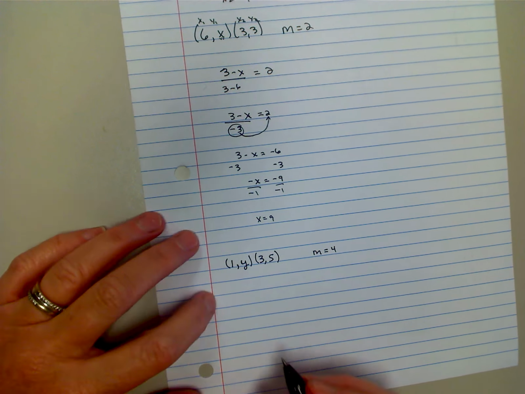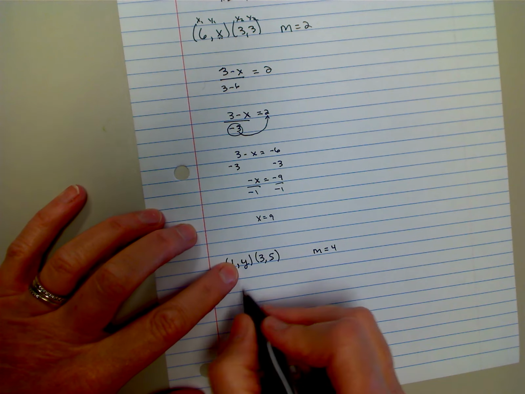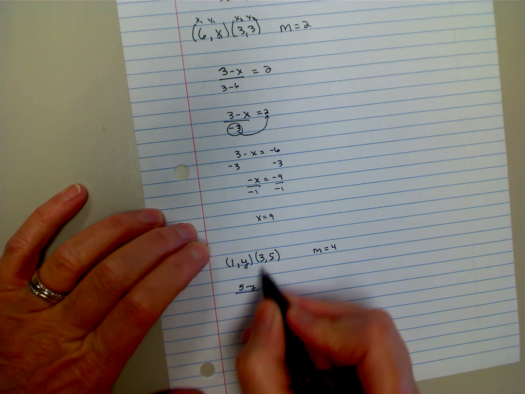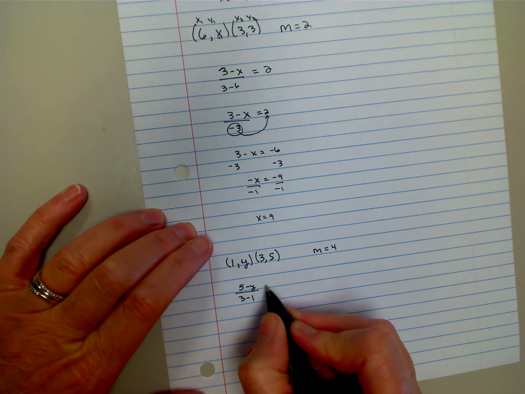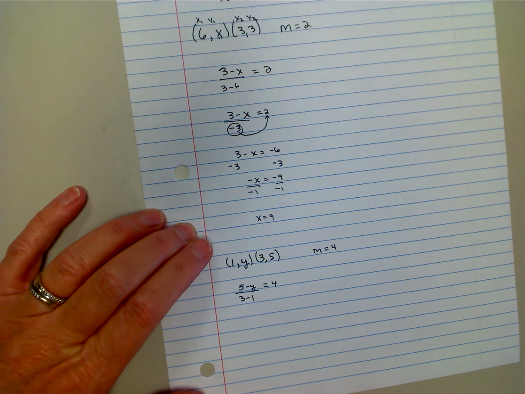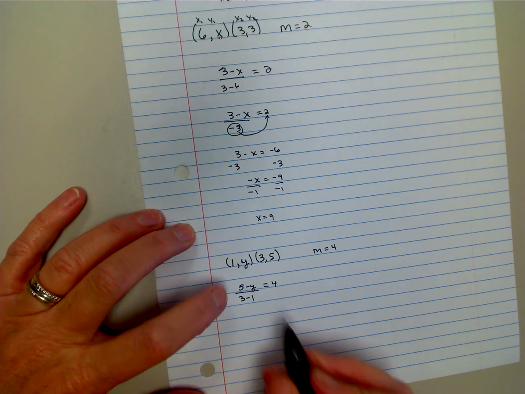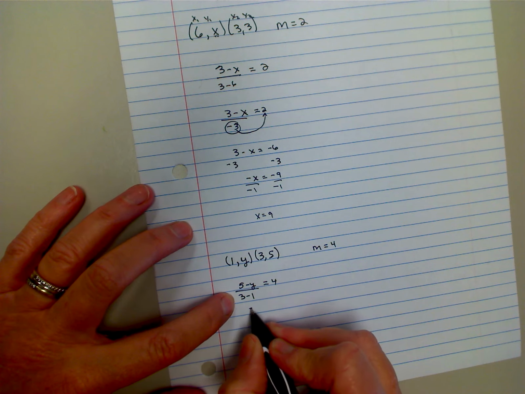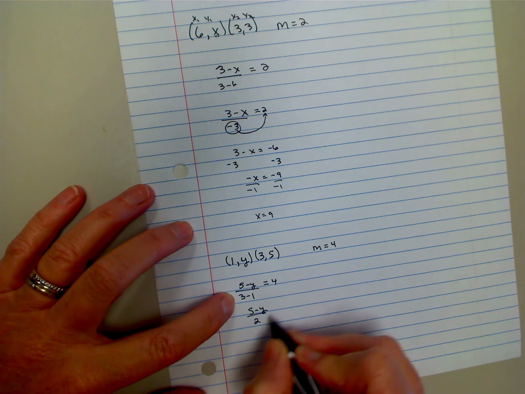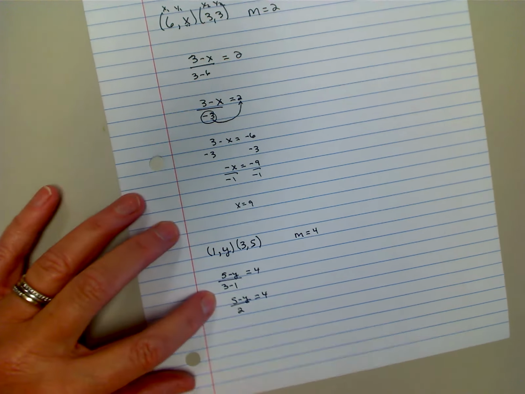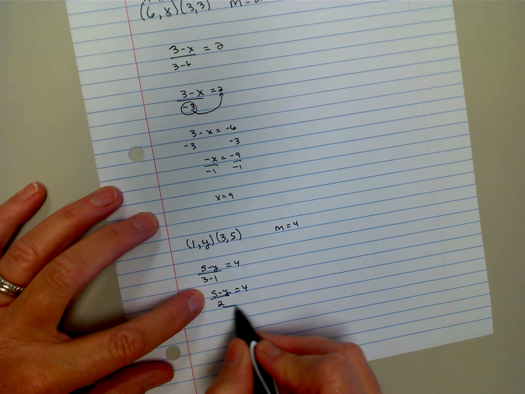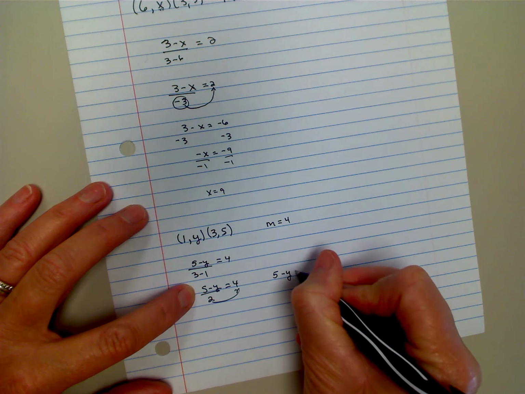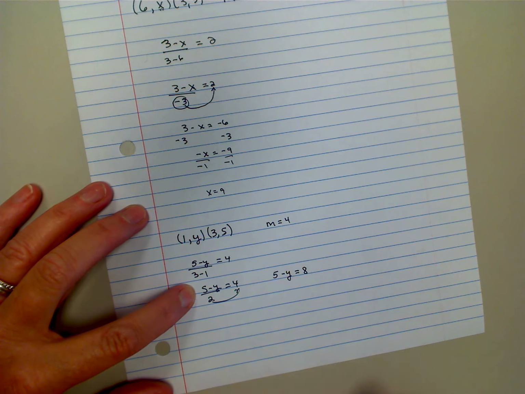So I'm going to plug these into the formula. So 5 minus y, that's my change in y's, over 3 minus 1 equals 4. So simplify your denominator. So we end up with 5 minus y over 2 equals 4. And now solve this equation for y. I'm going to multiply by 2. I get 5 minus y equals 8.